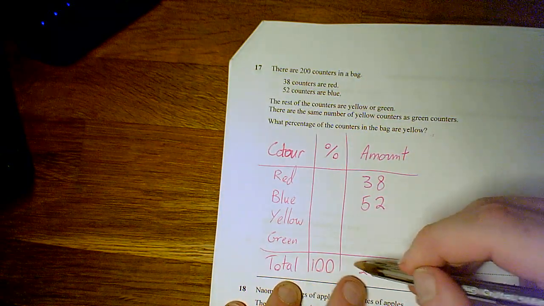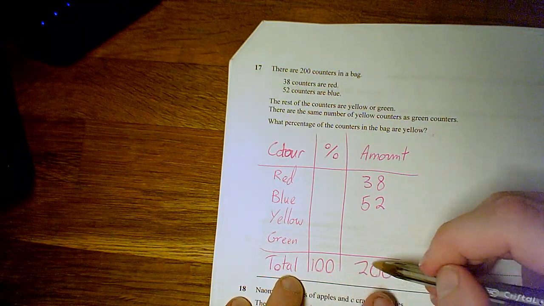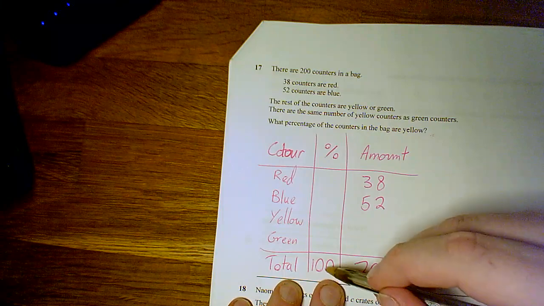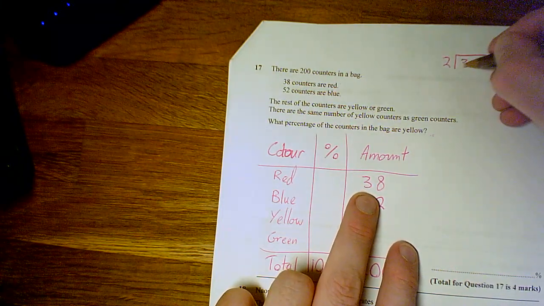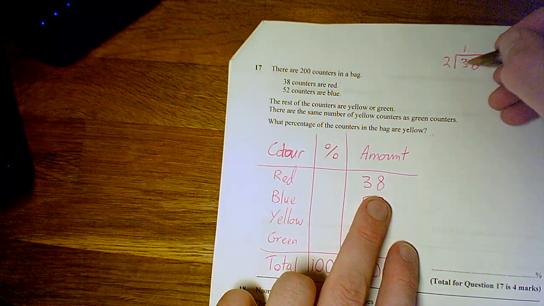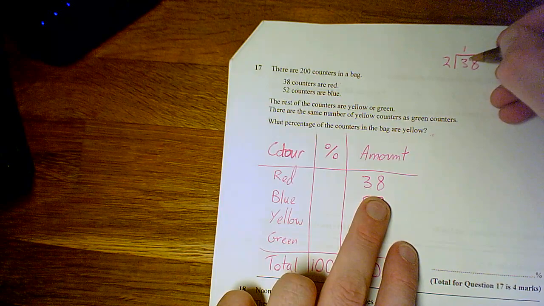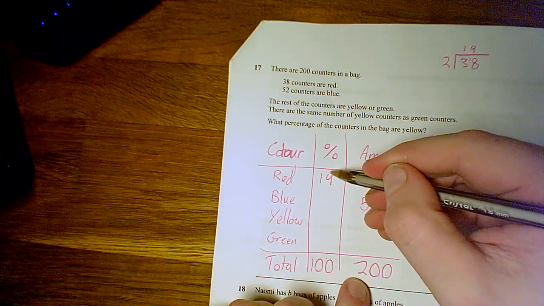So you can see here, to get from the amount to the percentage, I'm halving. It's just another ratio table. So I'm going to divide by 2. 38 divided by 2, 2 into 3 goes 1, remainder 1. 2 into 18 goes 9. So 19% of them are red counters.